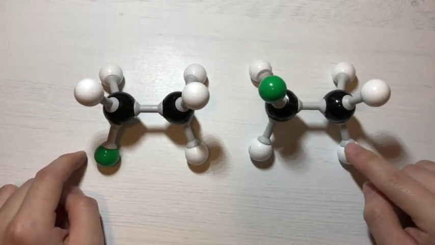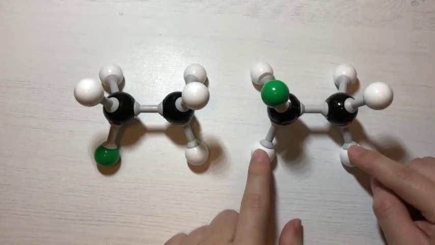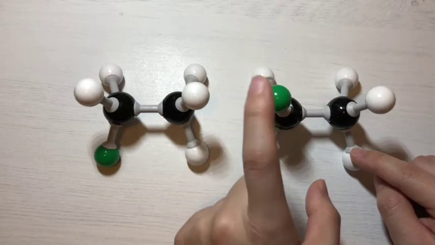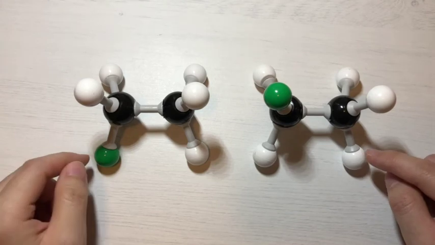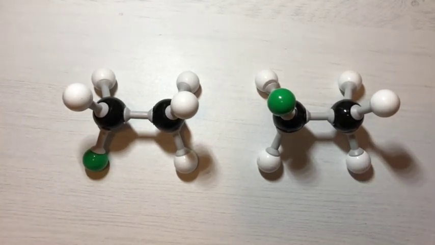On the right-hand side we have a molecule with one hydrogen atom pointing towards us, one hydrogen atom pointing inwards, and the fluorine atom in the plane, so we just use a straight line to represent it. Just by looking at these two models, it seems like they are different molecules.